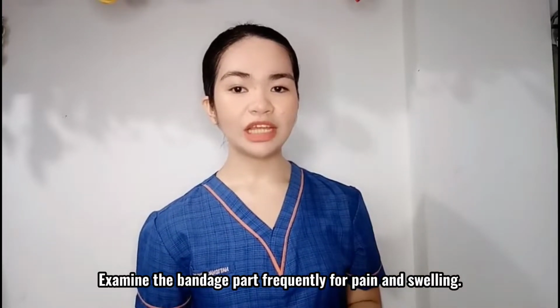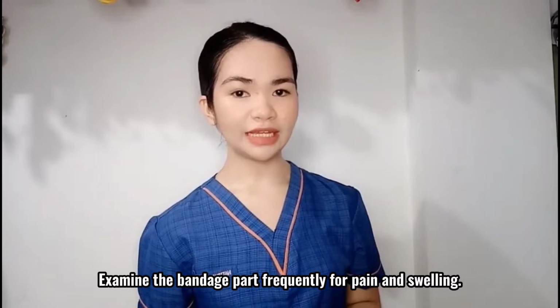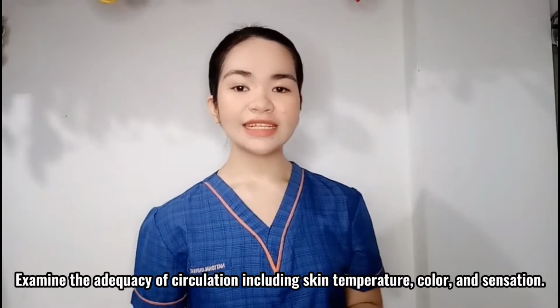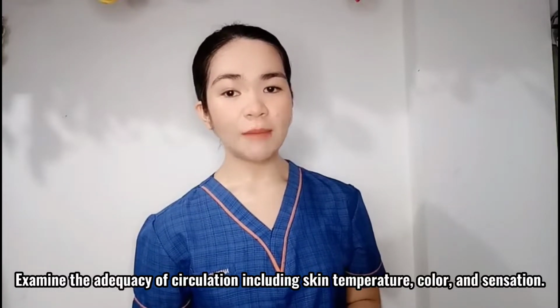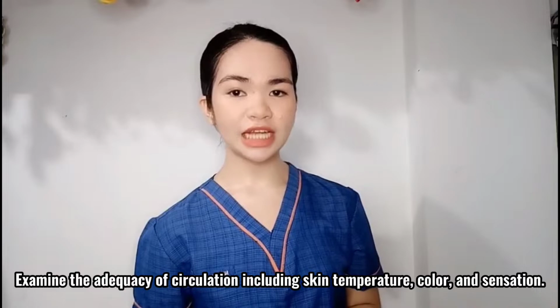Now that I am done performing the selected bandaging techniques, I will proceed with the evaluation. First, we must examine the bandaged part frequently for pain and swelling. Second, examine the adequacy of the circulation, including the skin temperature, color, and sensation.